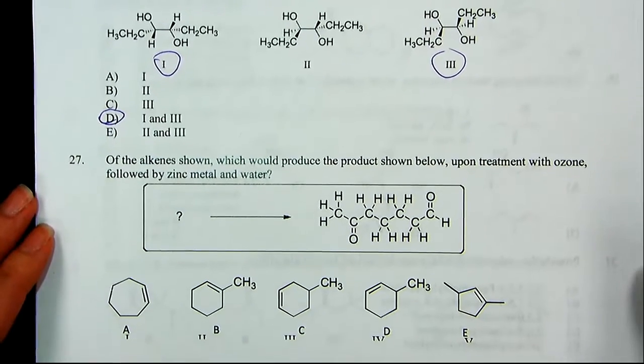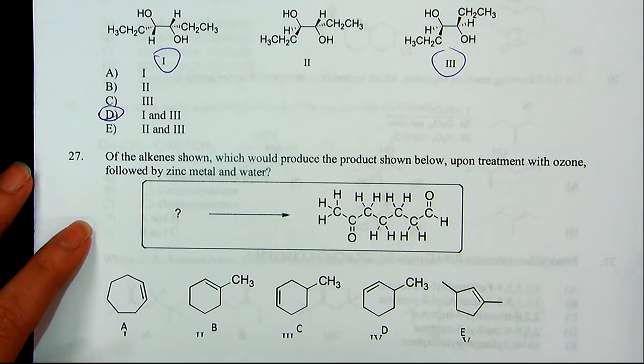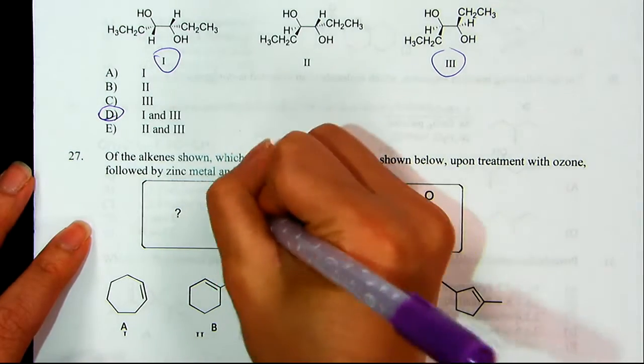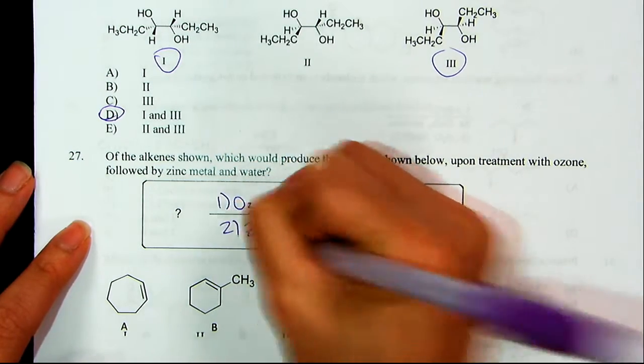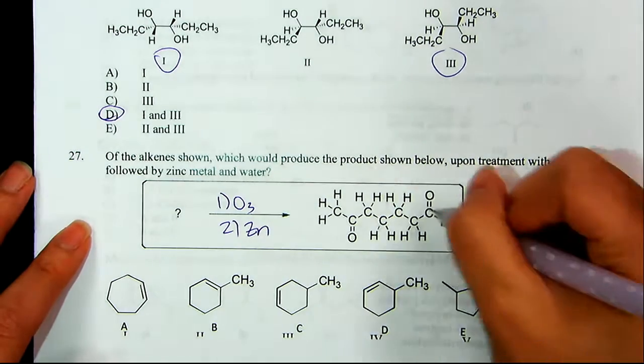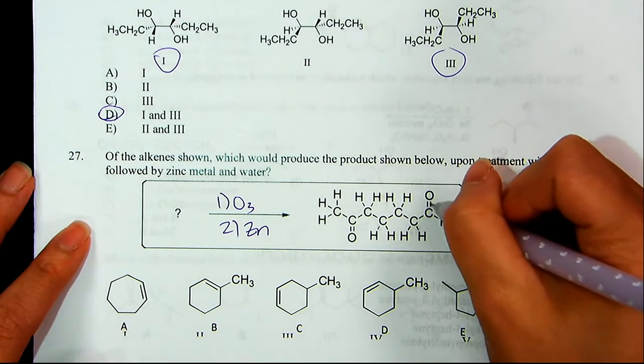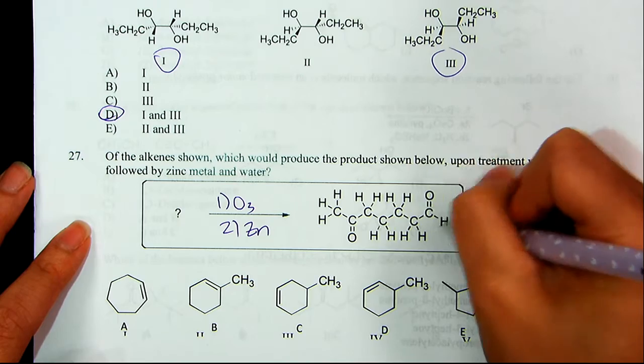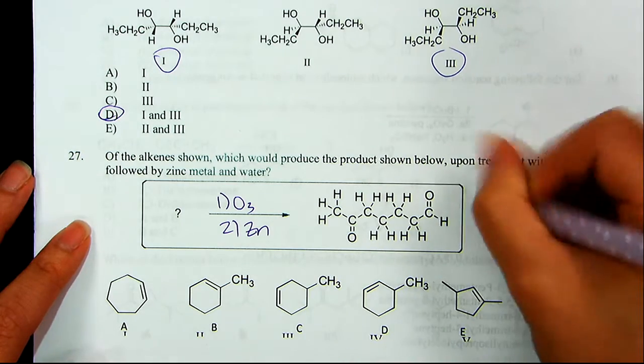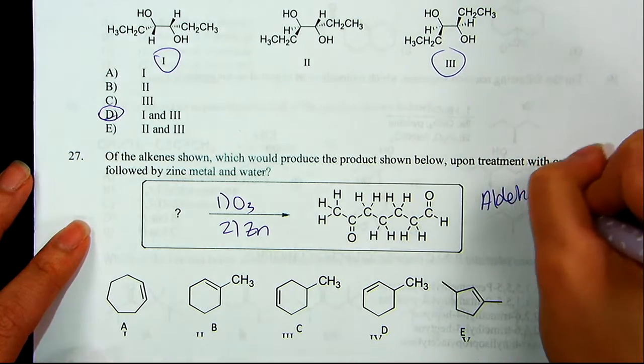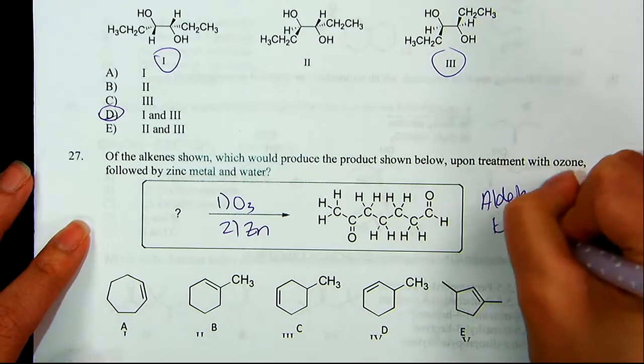Number 27, which of the following alkenes would produce the following product with ozone cleavage followed by zinc and water? O3 followed by zinc. So what do you get when you have something like that? You have an aldehyde and a ketone being formed. So for this aldehyde and ketone, there has to be a double bond somewhere.